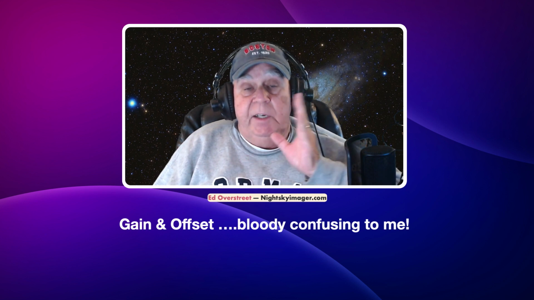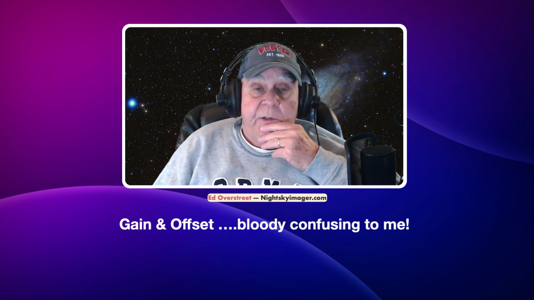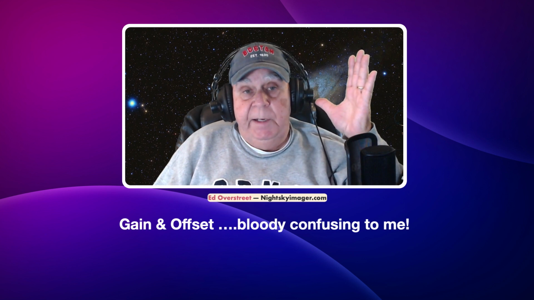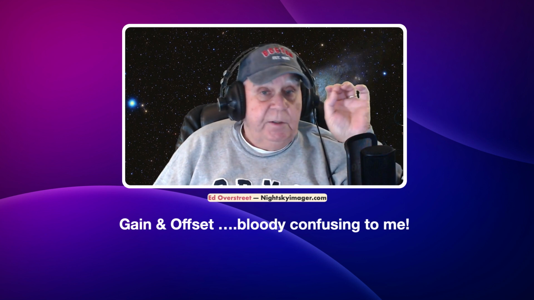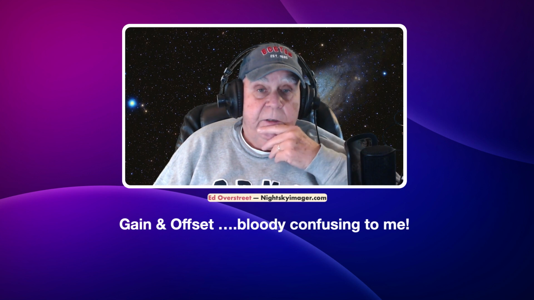And I'm going to adjust my offset so that I don't lose any dark data coming in by shifting my histogram to the point where there's that little offset between the left barrier and where my histogram starts.